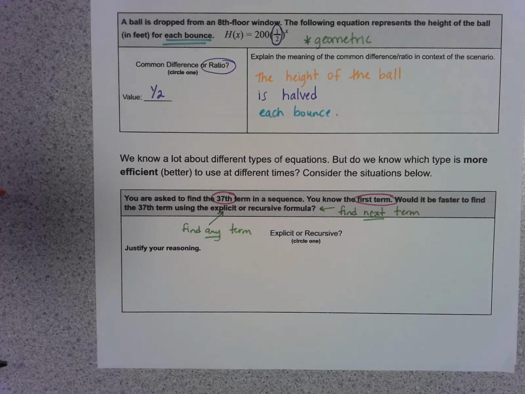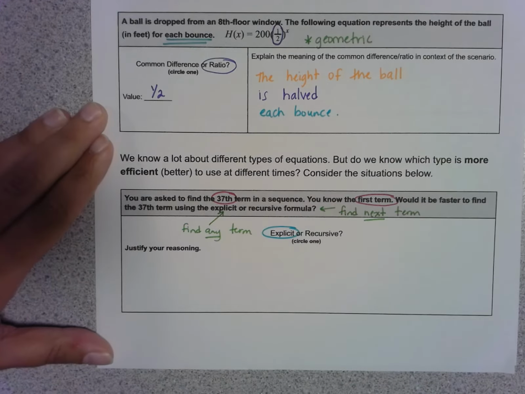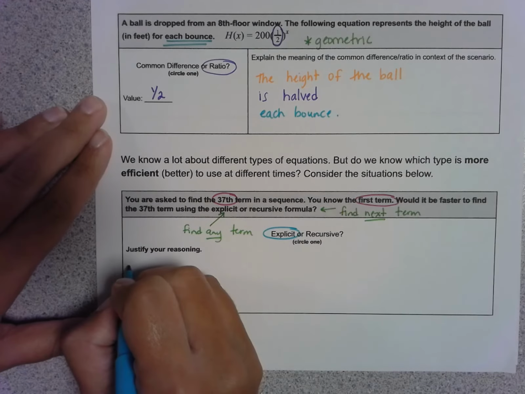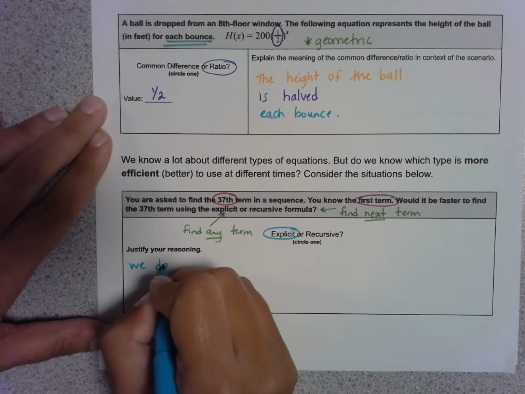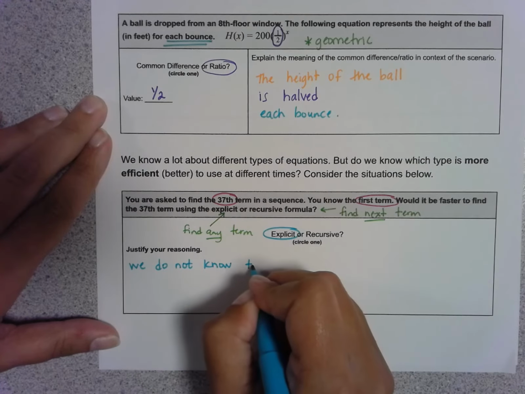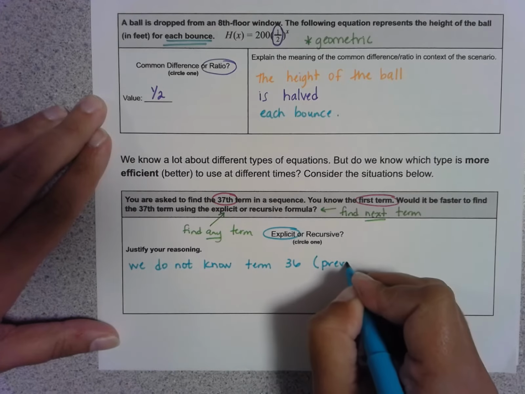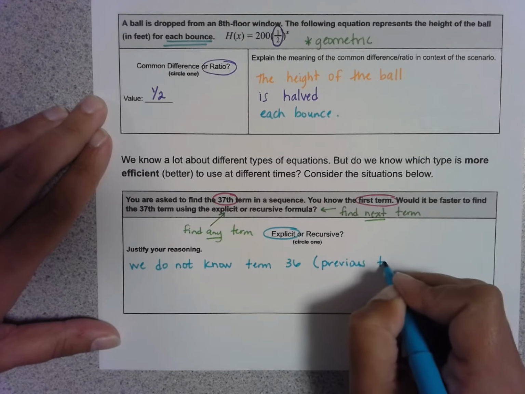Since we don't know 36, which is the one right before 37, using the recursive formula is going to be very inefficient. So in this case, I would say that I want to use the explicit formula. Now, the reason is because we do not know term 36, which is the previous term.